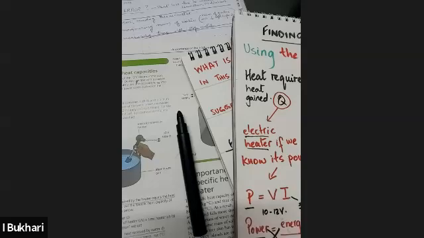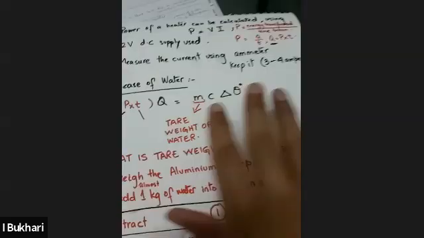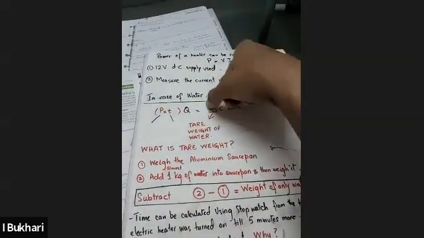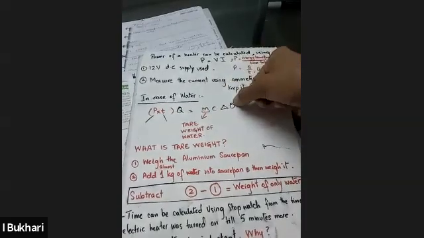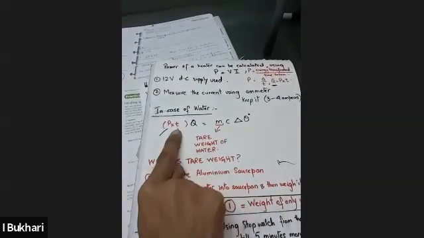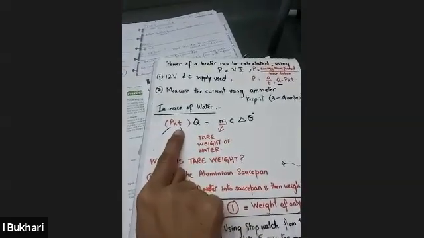You know how I am suggesting the errors? I am looking at the formula and how I measured each quantity, and what possible errors I might make while measuring the temperature, while measuring the mass of water in the electric heater.